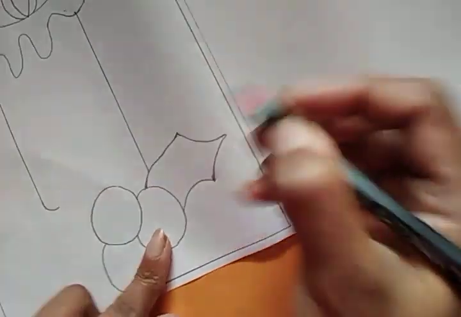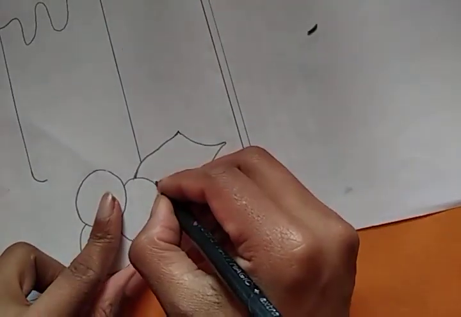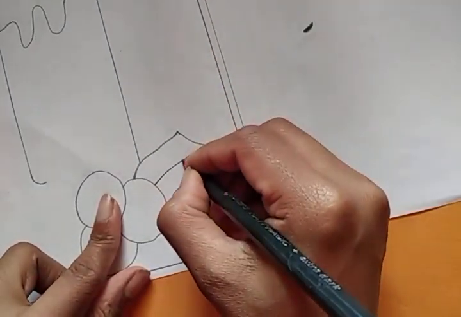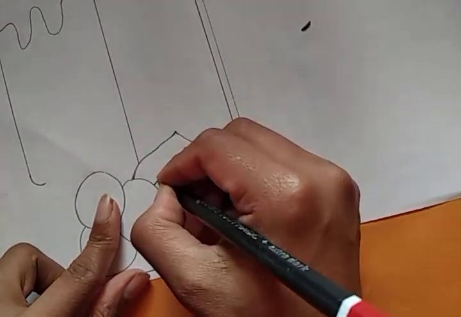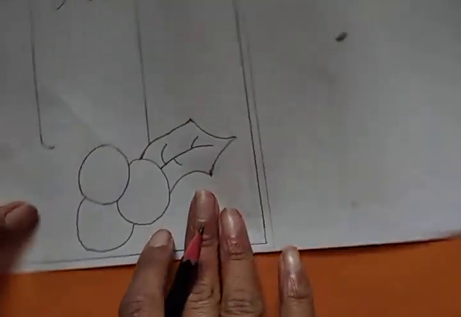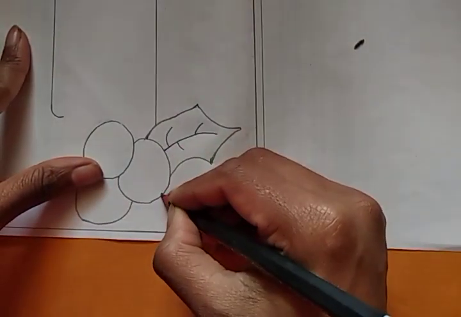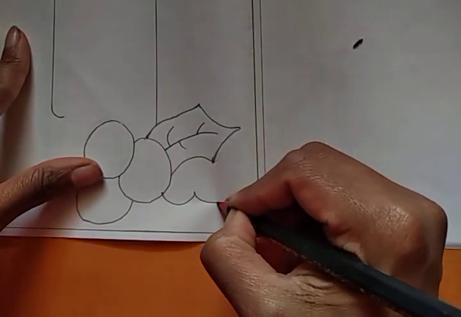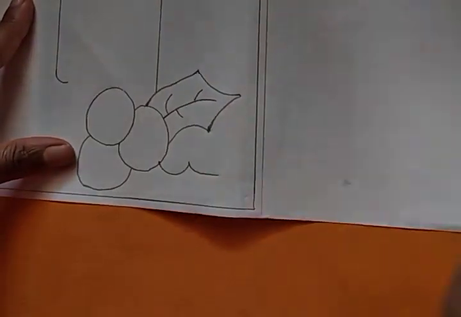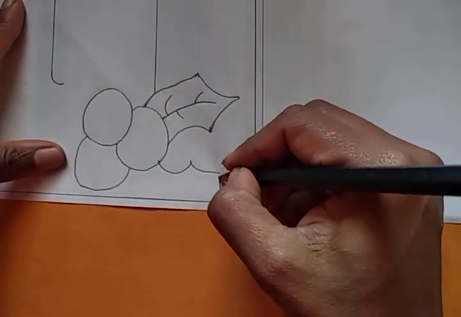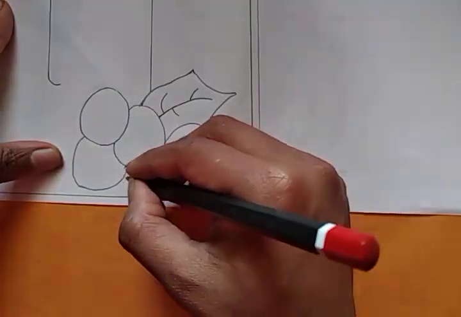For an example, just give here like this. So you can think it's a kind of leaf. Then comes like this. For a 3, we will give like 3. Anything you can draw. It's your own creativity.